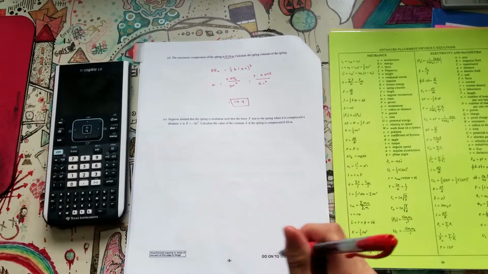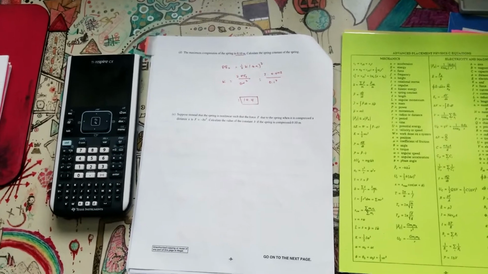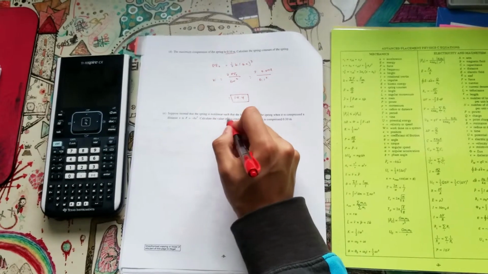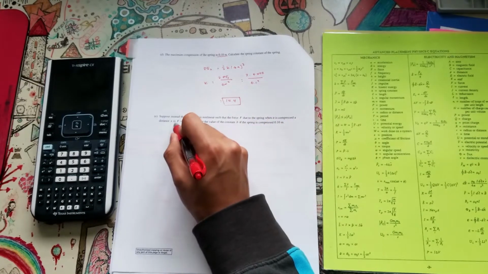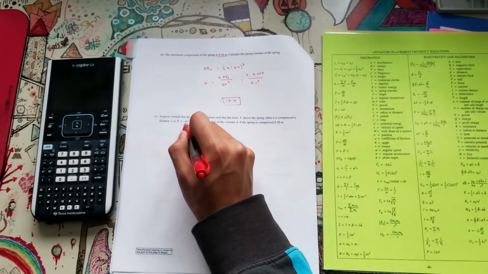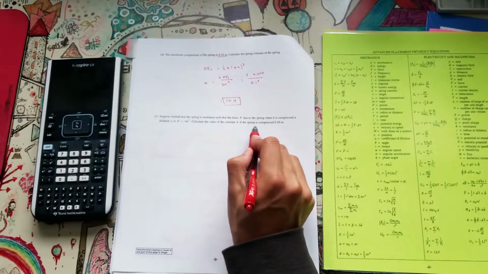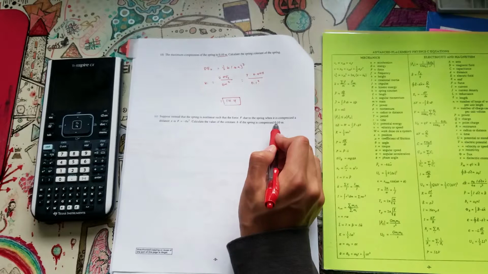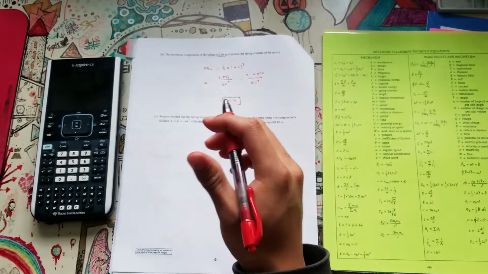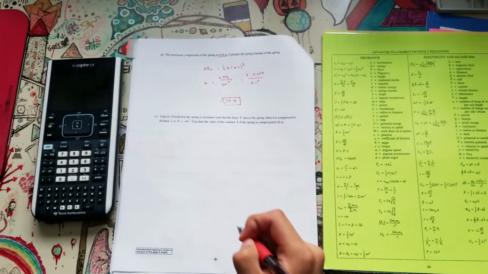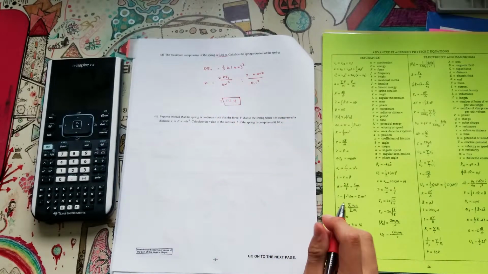And the final problem gets a little bit more complicated, so let's break it down. Suppose instead that the spring is non-linear and that the force F due to the spring when it is compressed a distance x is modeled as F equals negative b x cubed. Calculate the value of the constant b if the spring is compressed by 0.1 meters. So unlike the previous methods in which we've been using an ideal spring, we can't just use the equation 1/2 k delta x squared, because this doesn't compress linearly.